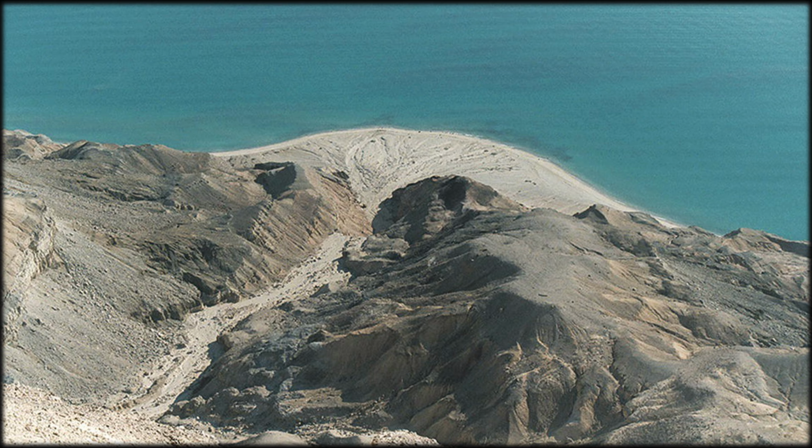Here we have a modern coarse-grained delta at the margin of a rift basin. You can see the rapid drop-off in sediment as the gradient of the river drops from a few degrees to zero.